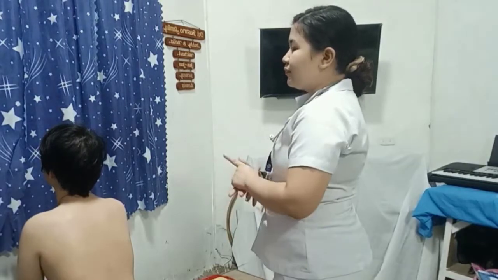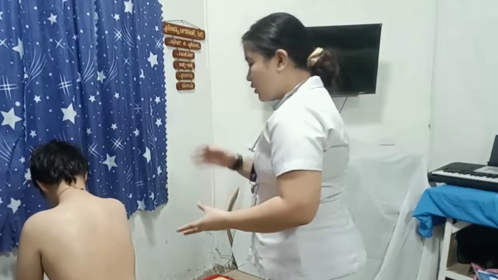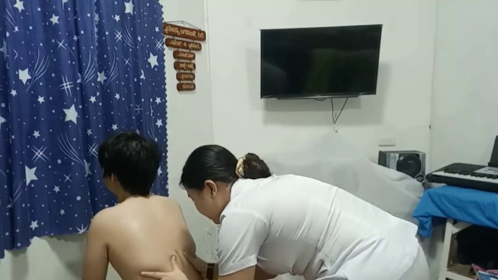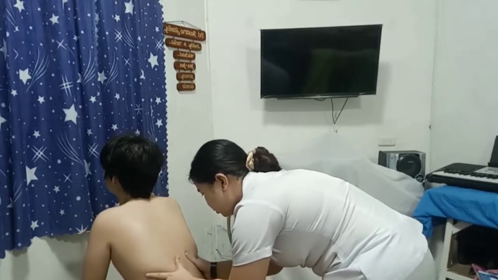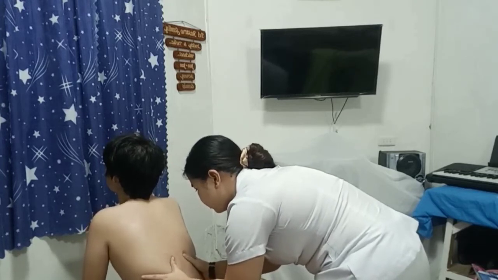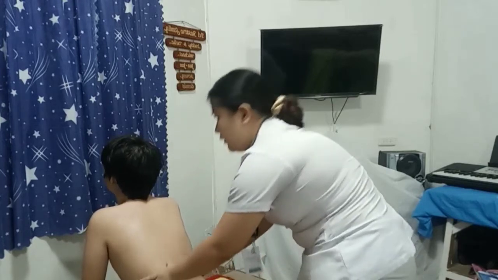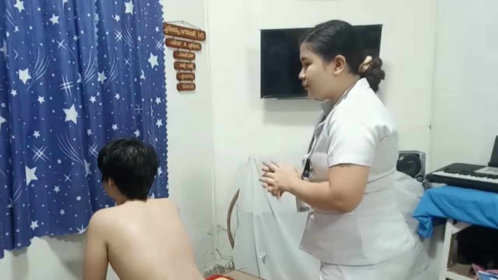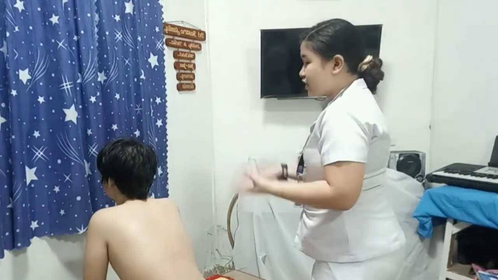So now I will palpate for your respiratory excursion or the thoracic expansion. So can you please inhale and exhale deeply for me, okay? Okay, go. Again, please. Okay, so I observed that there is a unilateral delay or an unequal chest expansion. So there is a delayed expansion in your left posterior chest wall.